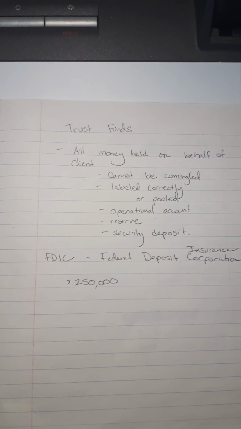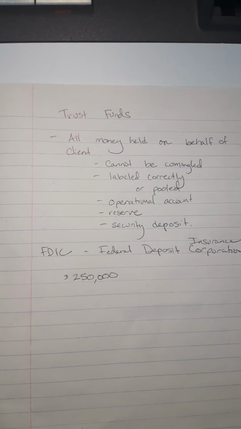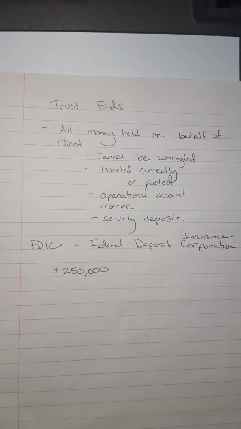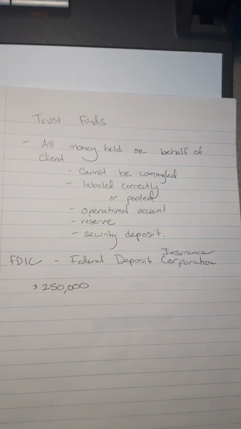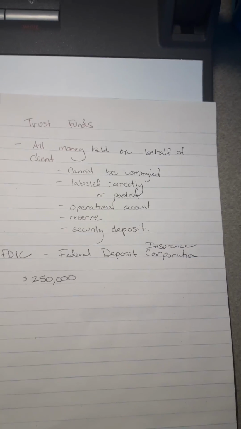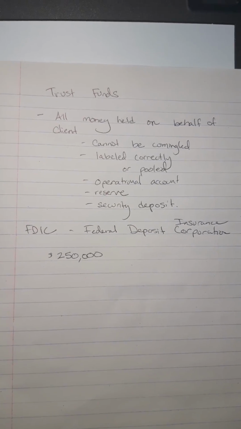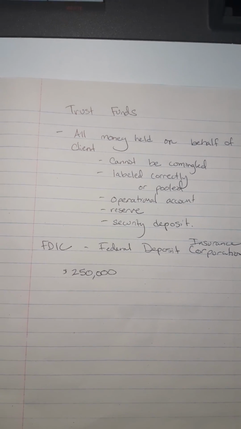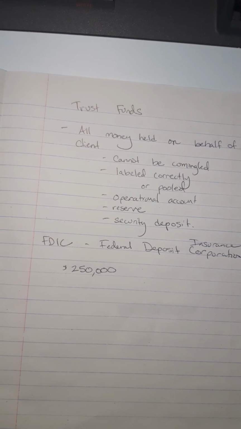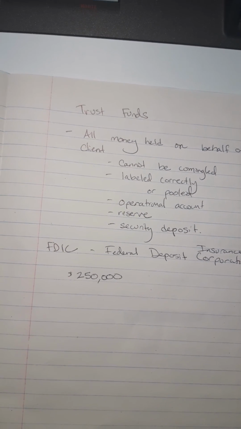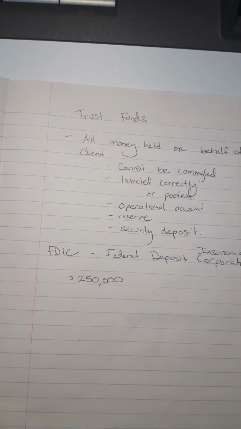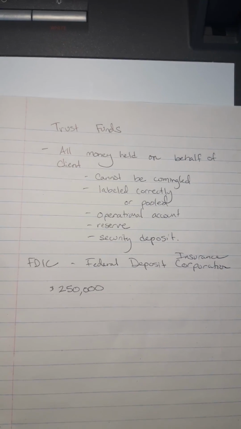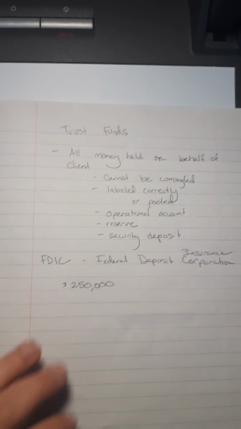Now, limits apply individually to each owner or client who has funds in a trust account combined with other funds in the individual account that is held on deposit with that institution. So that's why a lot of owners have multiple banks or multiple accounts with each client so they can meet that threshold of $250,000 and they don't exceed that. Anything over that is obviously not insured, and you'd have to pay for additional insurance.